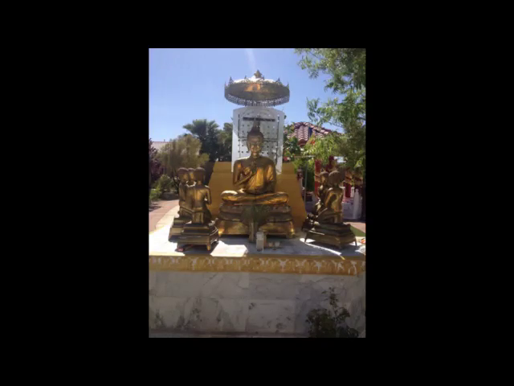So, these eight constituents of the path, from 1 to 8, will lead you to where? The blissful state up to Nibbana.